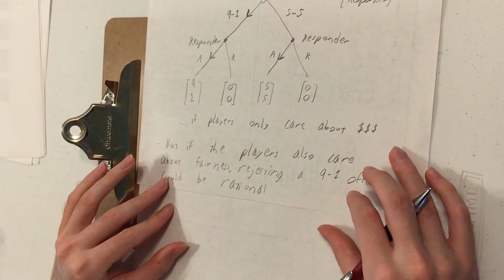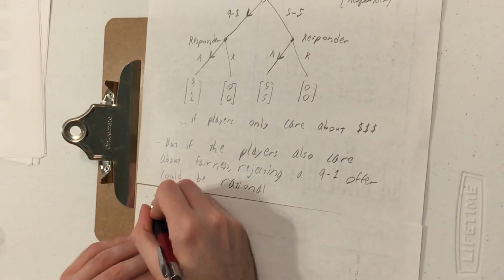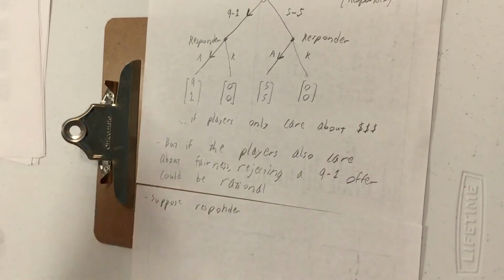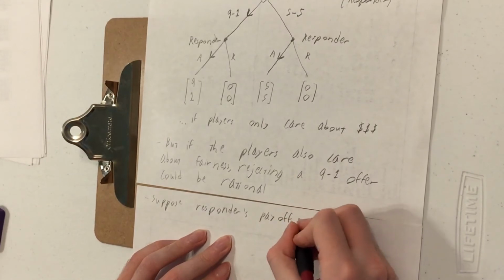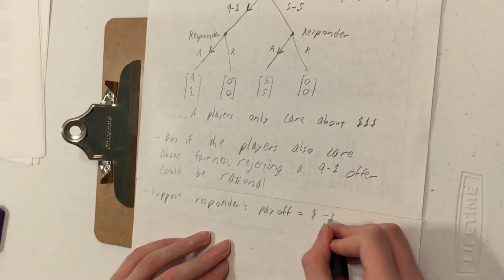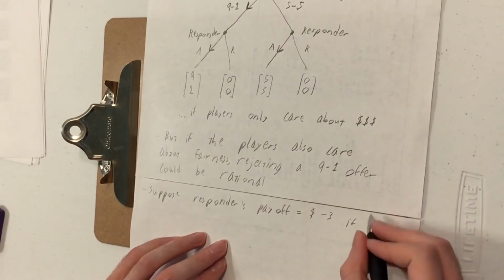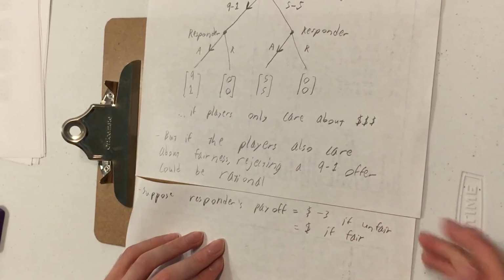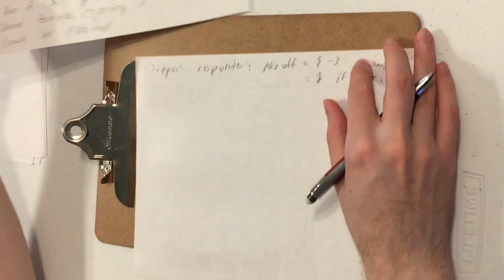So, just to show this idea more concretely, let's say that the responder's payoffs also are based on fairness. So they care about money, but they think an offer is really unfair. Maybe they lose 3 in their payoff. They care about fairness that much. If it's a fair offer, then their payoff is the money. So that would change our game. Here's what that would look like.